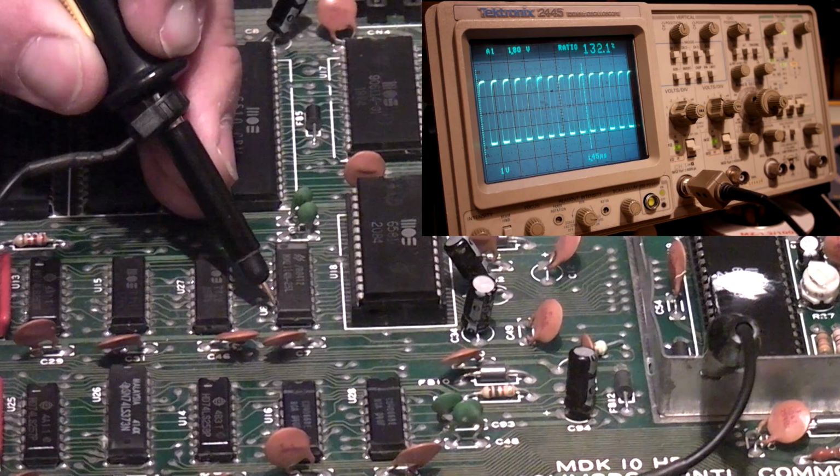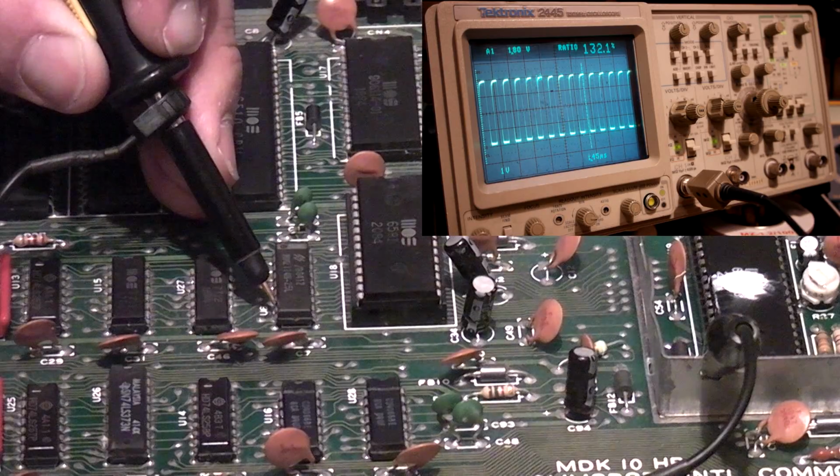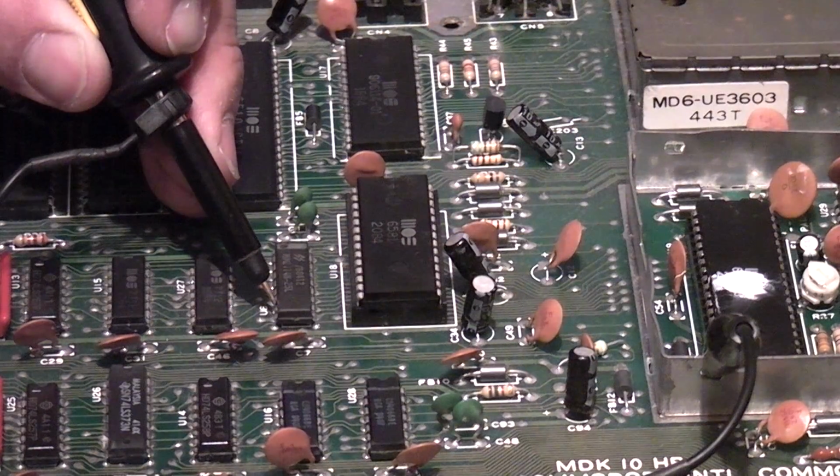And you can see that after the reset it is actually regularly being selected. Don't know if that's a problem. The chip select should really be bouncing up and down like that. That's absolutely fine. It looks okay to me.